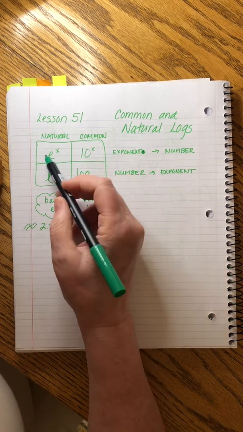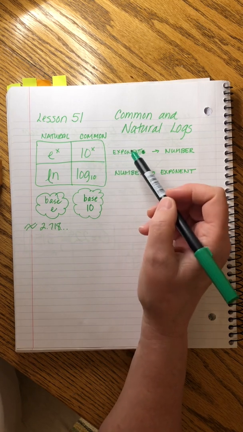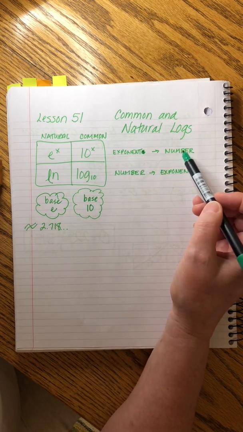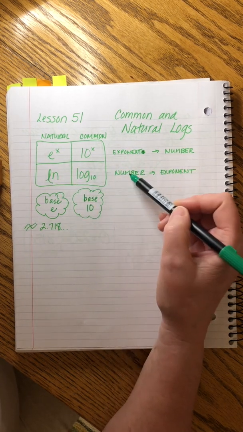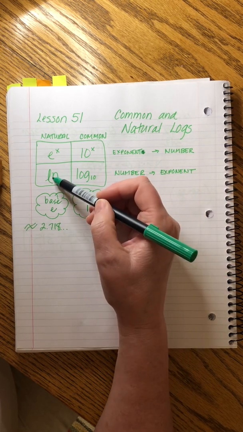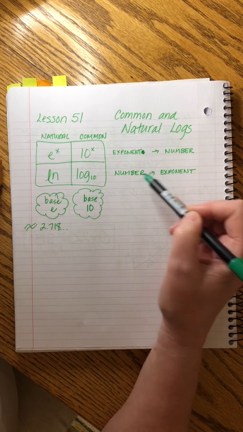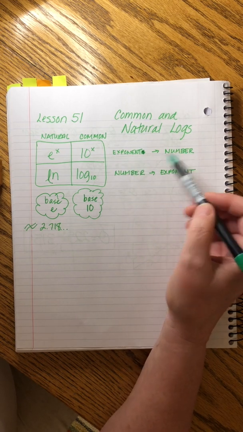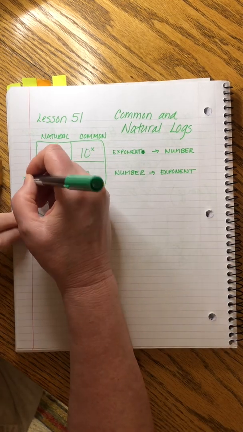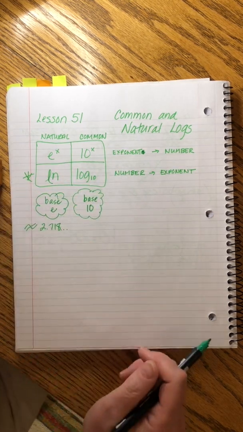Now, these 2 buttons are used when you have the exponent and you want to create the number, right? So you plug in the exponent here and the calculator will give you the number. These are the buttons we use when we have the number and we want to know what's the exponent that you put on either 10 or the natural log of E. What's the exponent, okay? So in this one, we have the exponent, we want the number. To use these buttons is when we have the number and we want the exponent. We're gonna be using these buttons today, okay? So they work exactly the same. This one's just a base of E, this one's a base of 10.